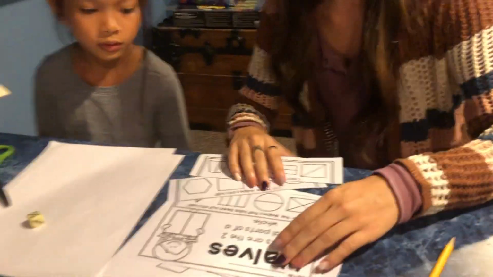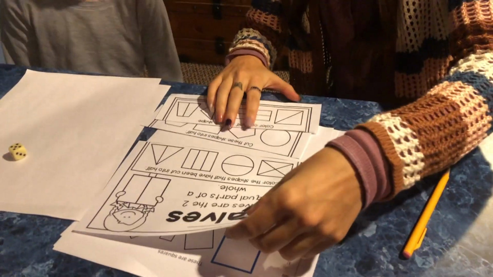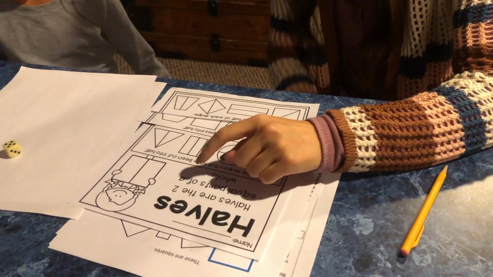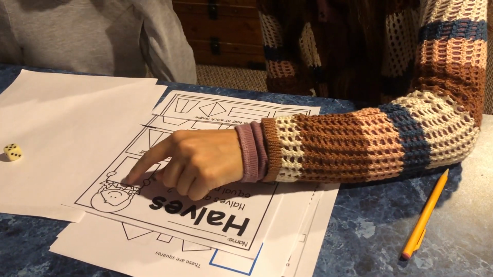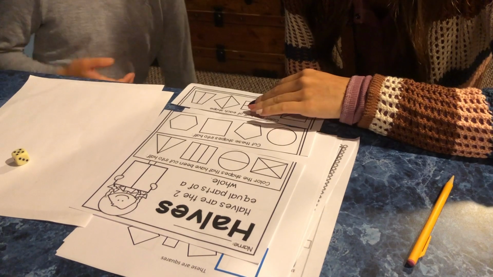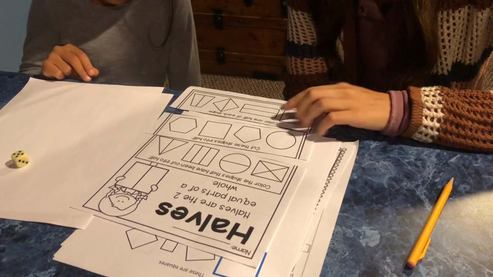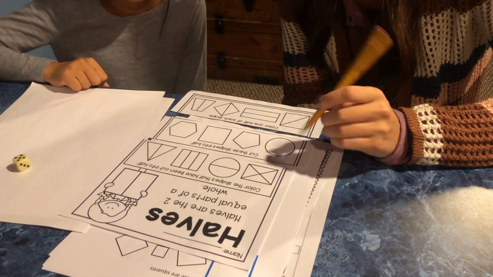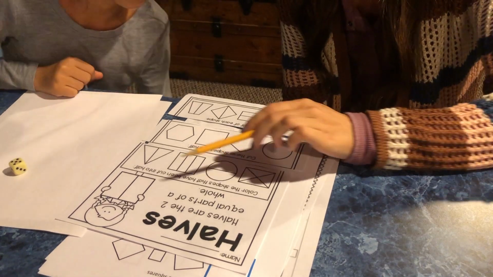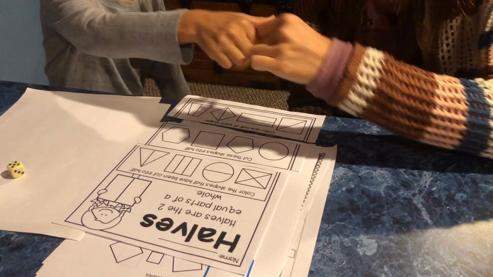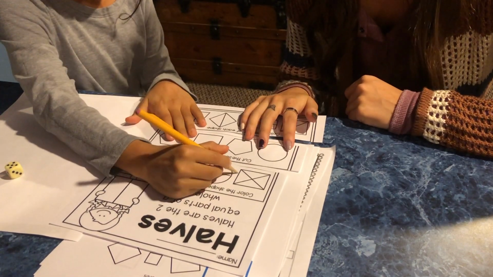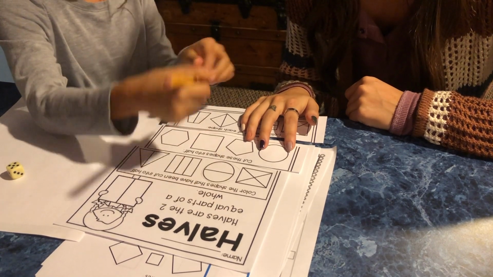For this one, we're looking at halves. See how this is a square and there's a line to show that it's been cut in half, or drawn in half. So can you circle the shapes that have been cut in 2 pieces? This one. Good job.